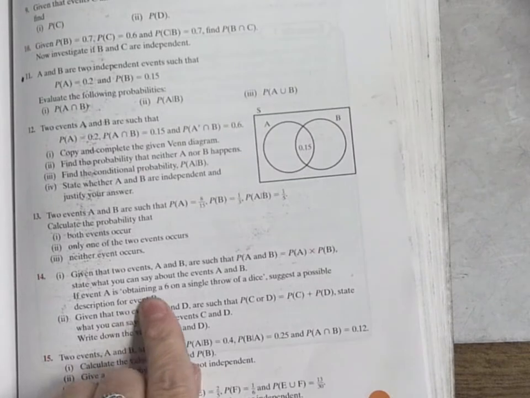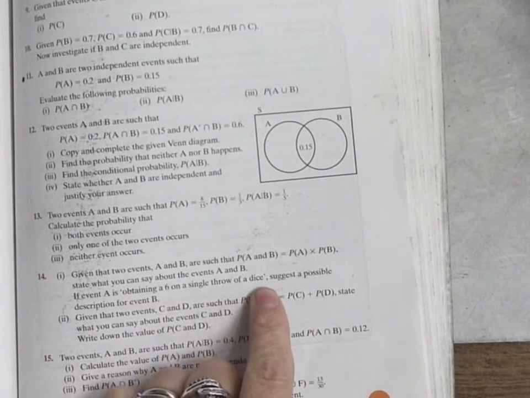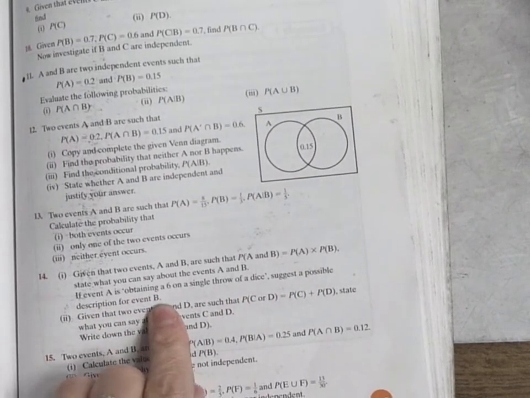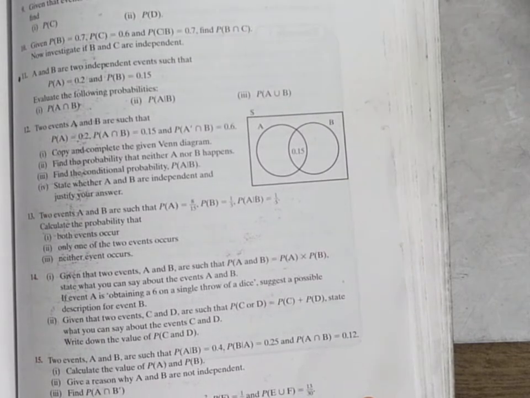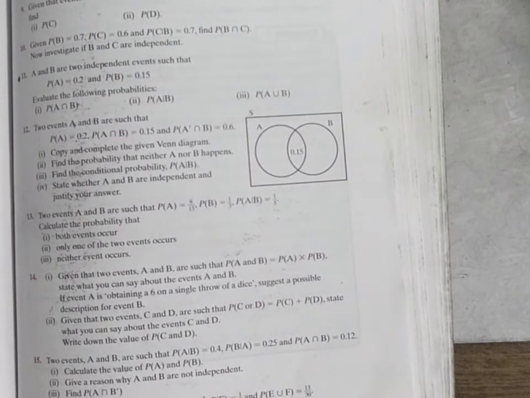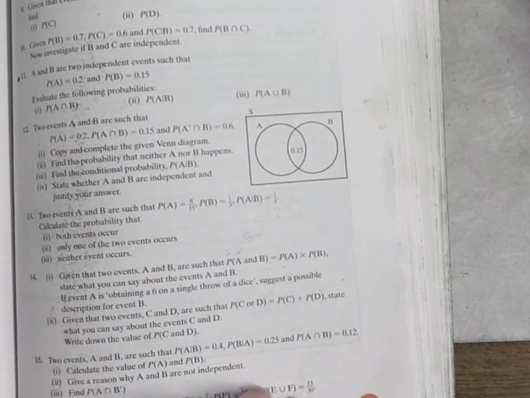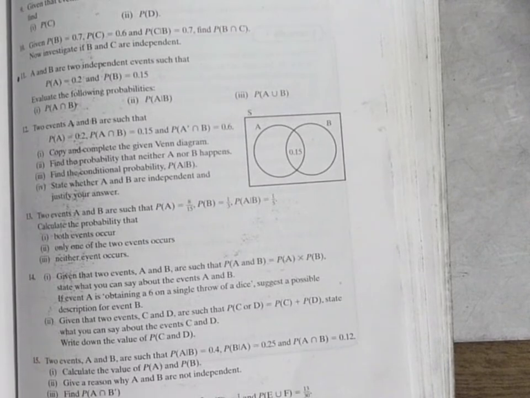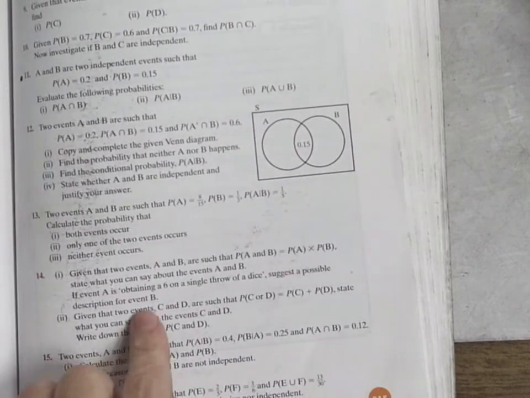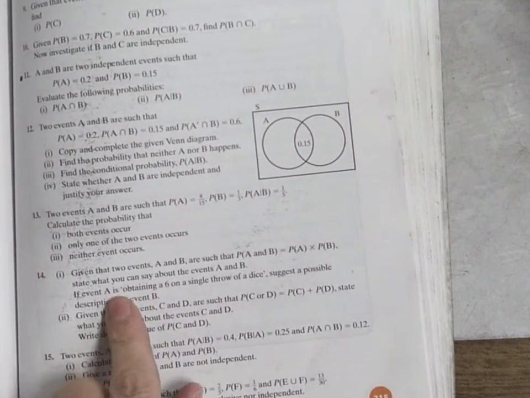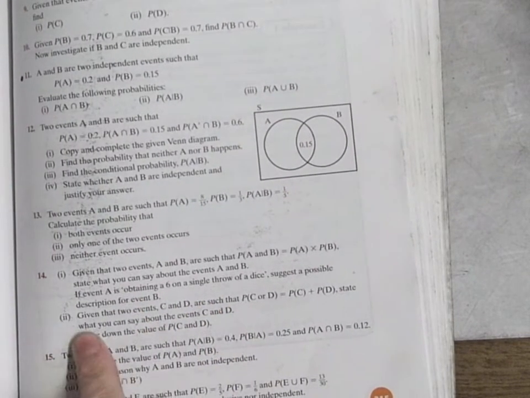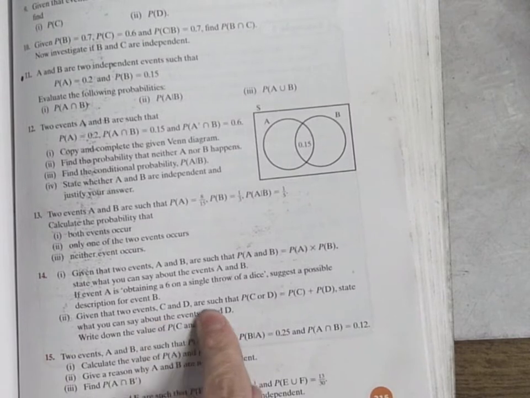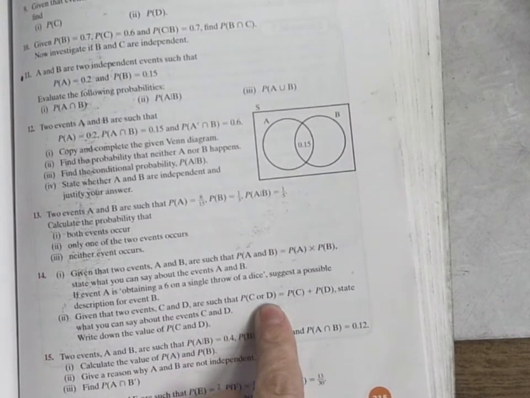Okay, so if event A is obtaining a 6 on a single throw of a dice, suggest a possible description for event B. So you suggest something that doesn't affect it. I can't think of anything that would affect it. So throw another dice, right? Toss a coin, pick a ball out of a bag, something that doesn't affect it. Nothing will affect throwing a dice when it's done, right?